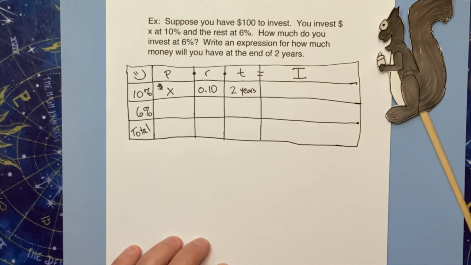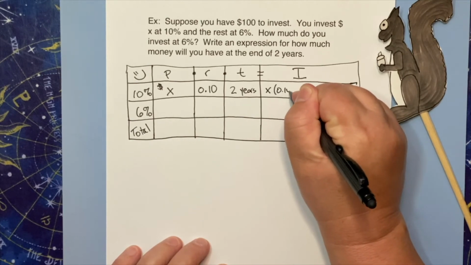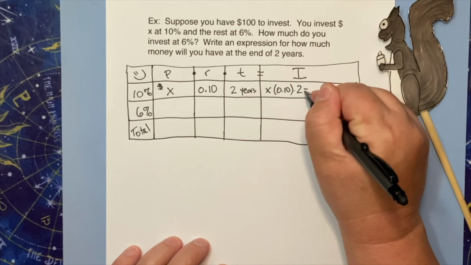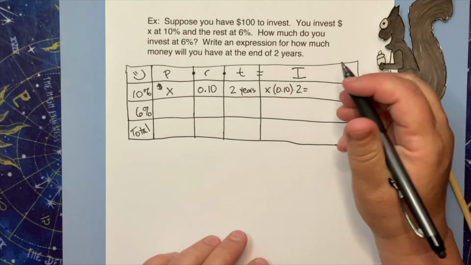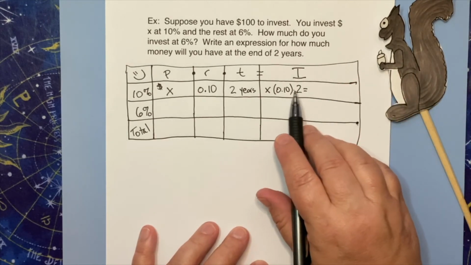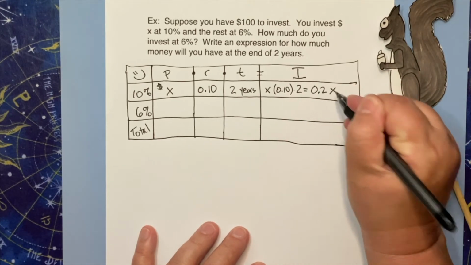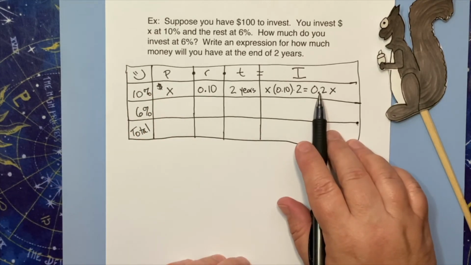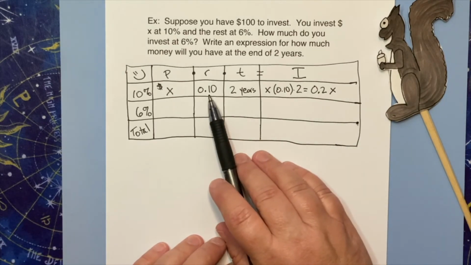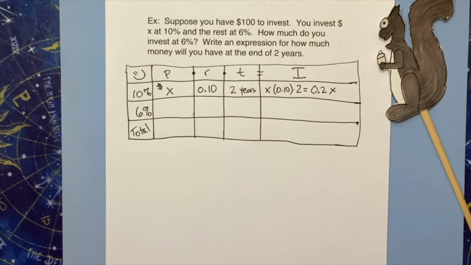So the total interest is going to be X times 0.10 times 2, which isn't going to work out exactly. I won't know exactly what it is because X is a variable, but I can simplify this by multiplying the 10% times the 2. So I get 0.2x. So whatever I invest here, I will get 2/10 of it, which kind of makes sense. It's 10% per year. So 10% plus 10%, you're going to end up with 20%.